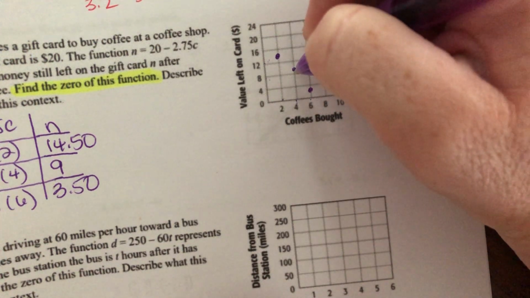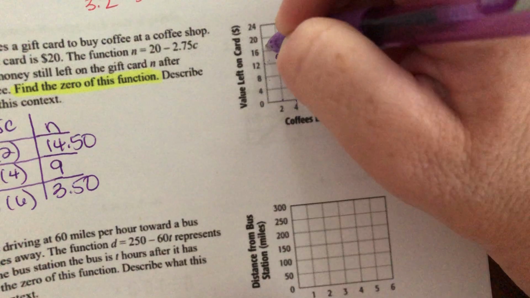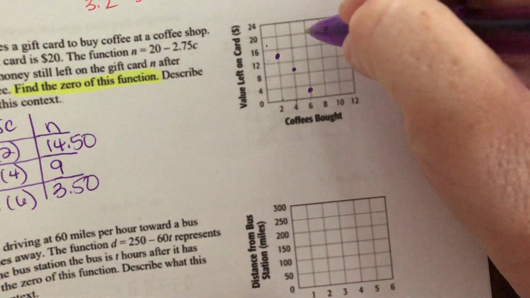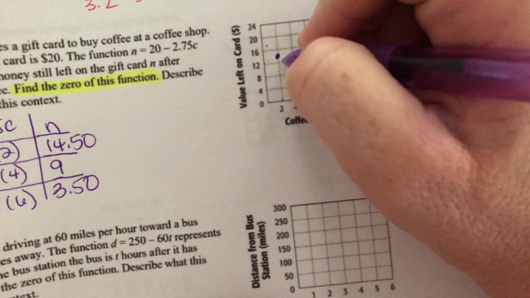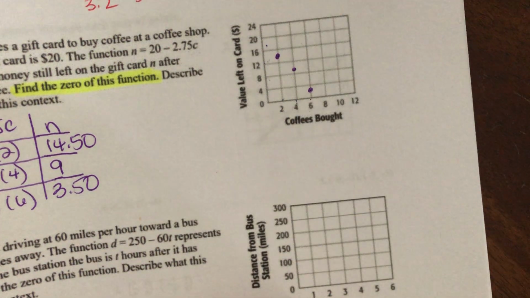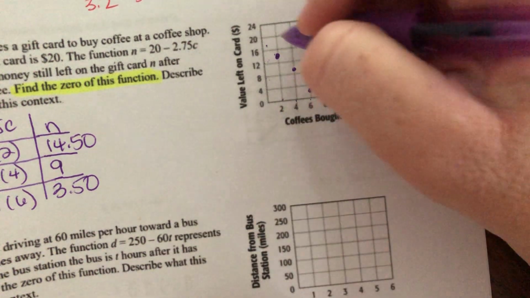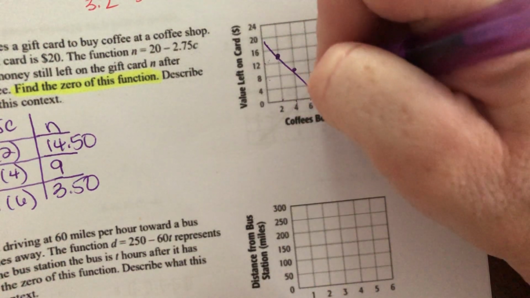Did I go up too much? 9, no, doesn't make sense. 2.75 times 6 equals 16.50. 20 minus 16.50. Yeah, that's right. It didn't look linear. Just checking myself. 14.50. I might not have gone up quite enough on that one. That's why it doesn't look linear, but it's supposed to look linear.